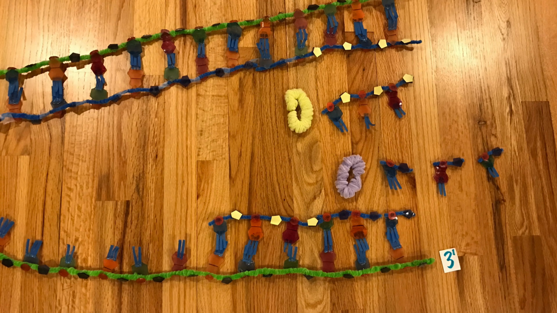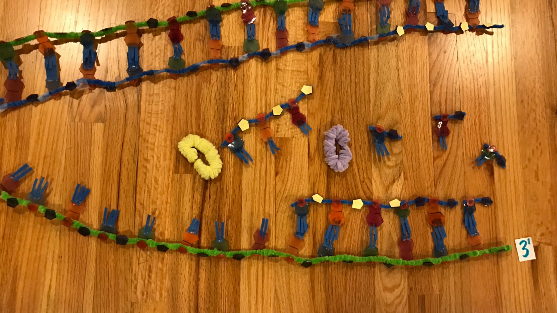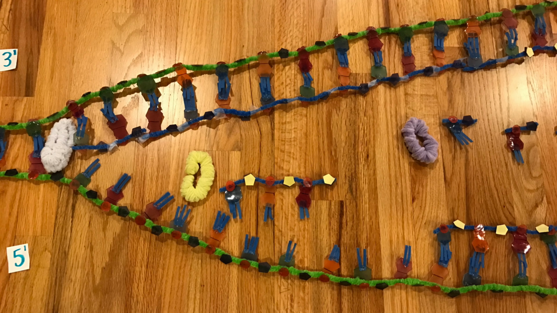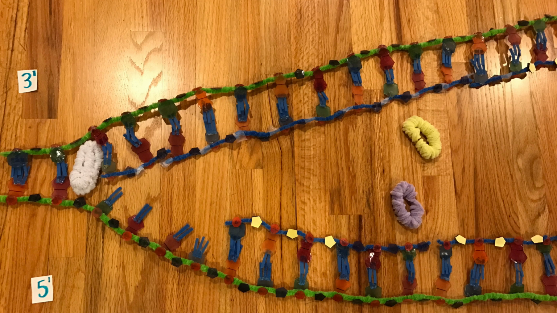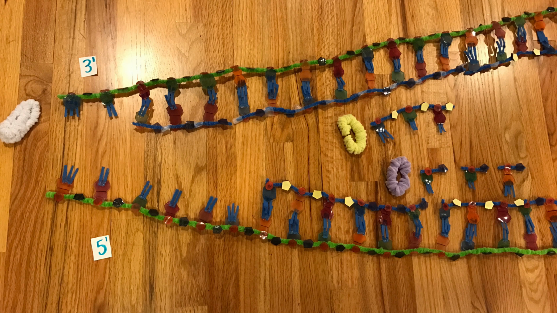Another primer is placed farther down the strand and polymerase III adds more nucleotides. This process repeats itself all the way down the lagging strand.